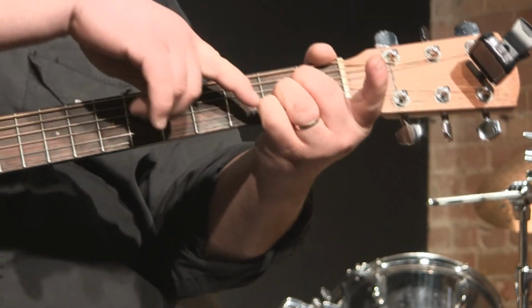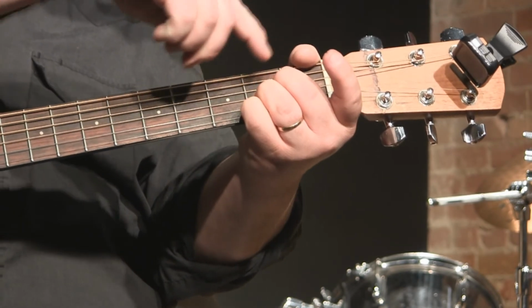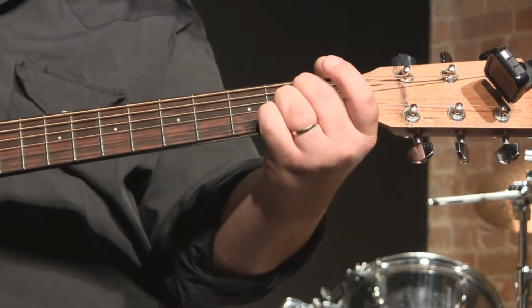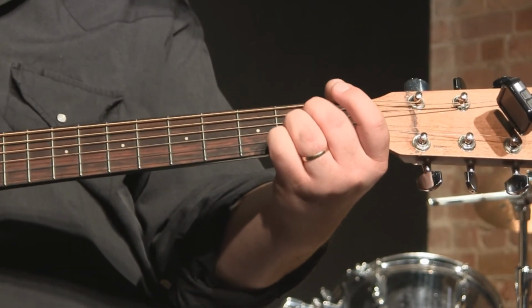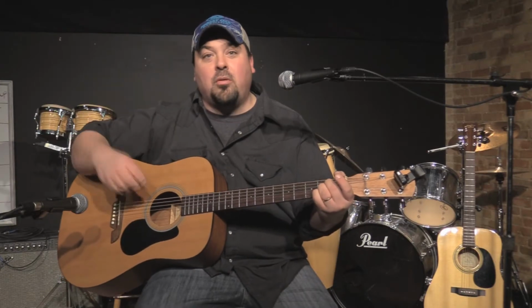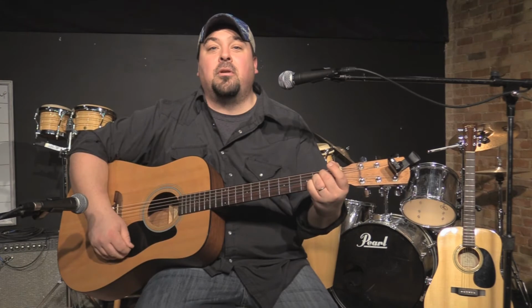See how it looks like I'm climbing a set of stairs? I wish I had a little Lego guy. I'd have my Lego guy climb the stairs there for you. But that's why I call it the stair stepper. You're playing a set of stairs right there. All 3 should be in the same fret, and then you're just gonna strum it down with either your pick or your thumb, and that creates your A chord.